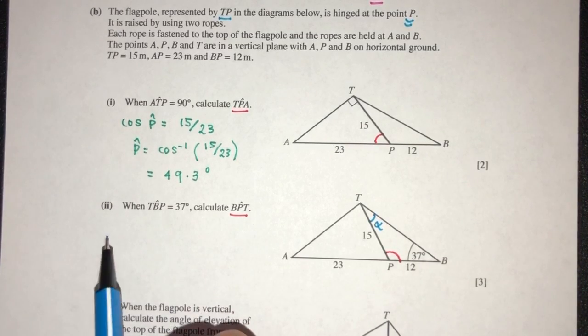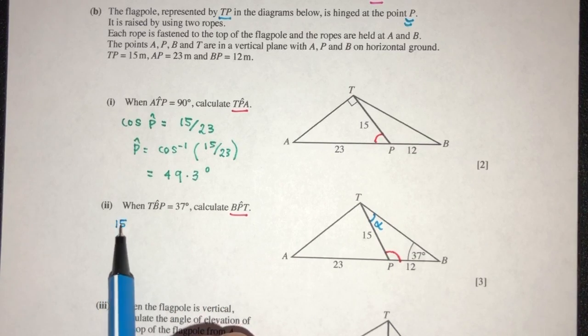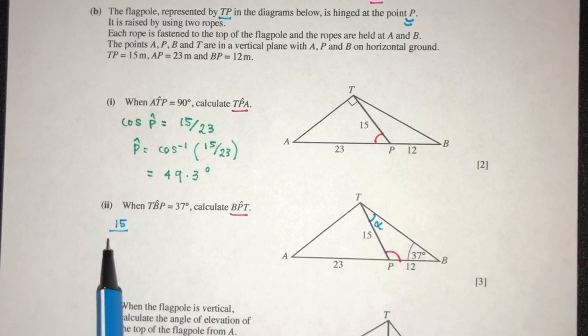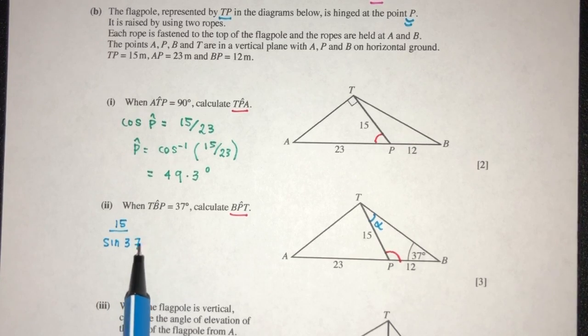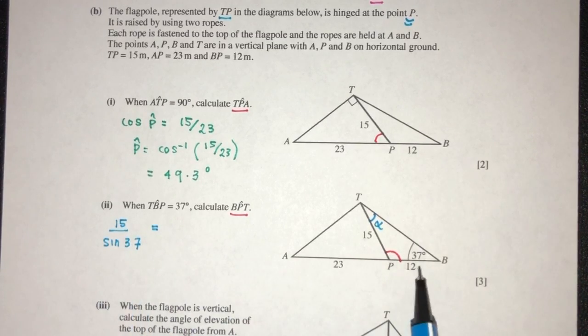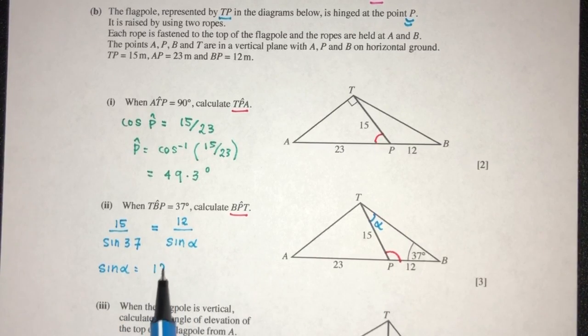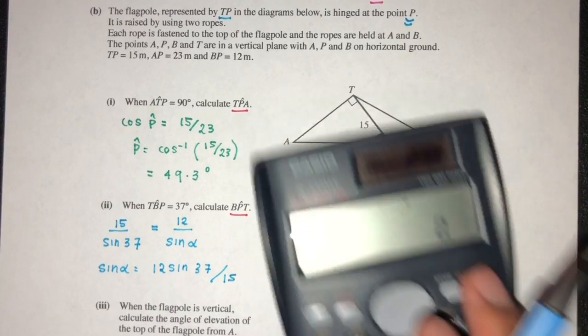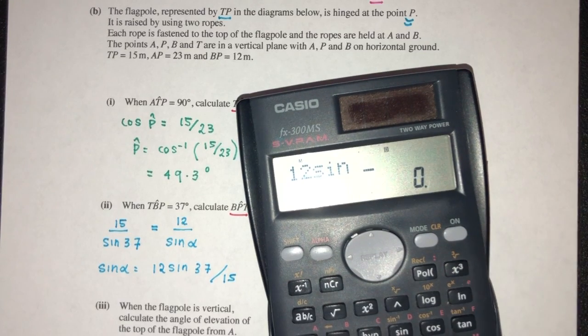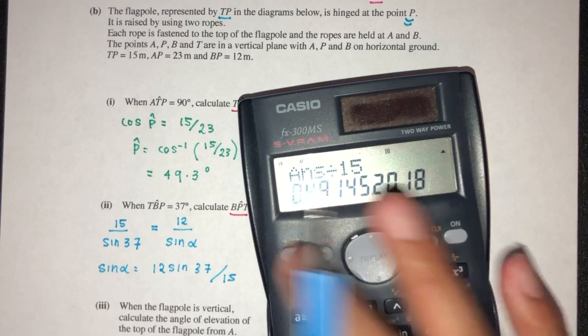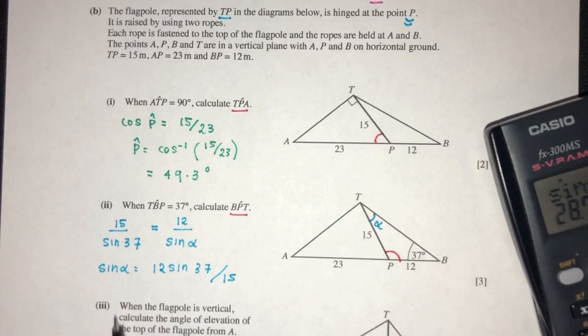So you would say we have 15 over the corresponding sine of 37, which has to equal 12 over the corresponding sine alpha. I have to make this the subject, so sine alpha will be 12 times sine of 37 divided by 15. Sine inverse of that should give you alpha as 28.8 degrees.